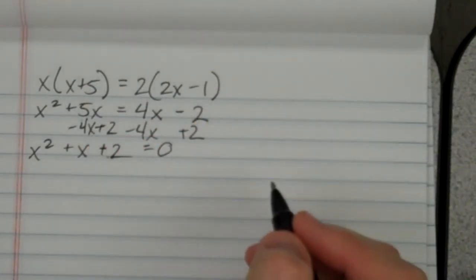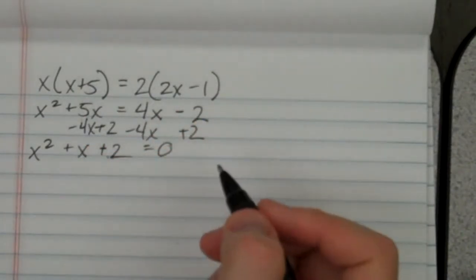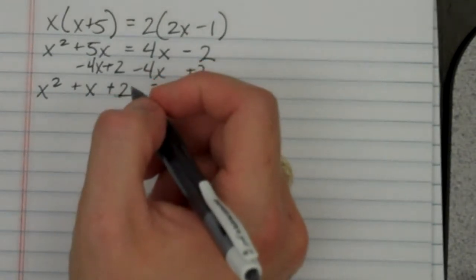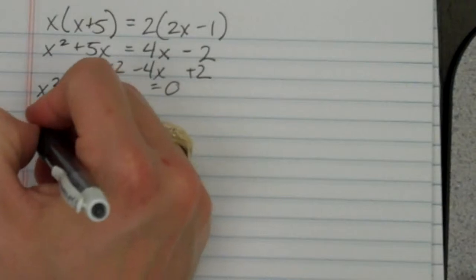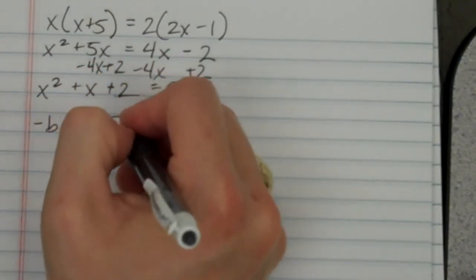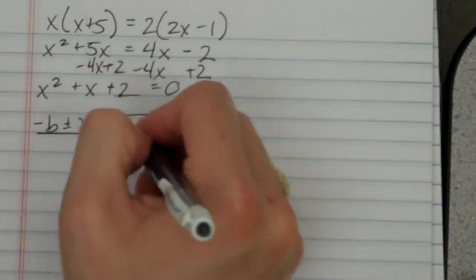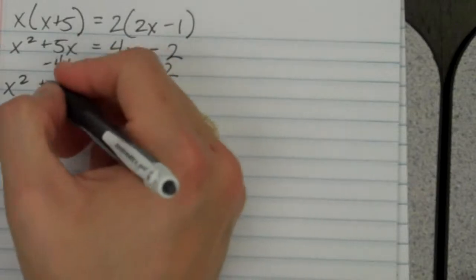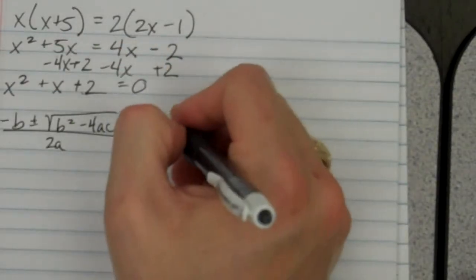Equals 0. Okay? Now I can't factor this, right? And so I best use the quadratic formula. So remember, it's negative b plus or minus the square root of b squared minus 4ac all over 2a. Okay? So that's going to be negative 1, and if there isn't anything, we just assume it's 1, right?